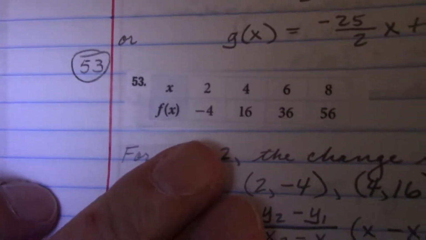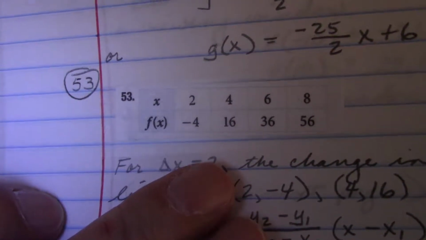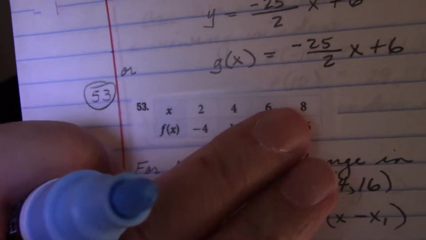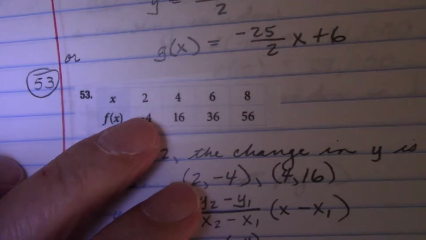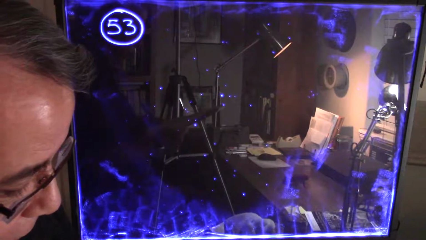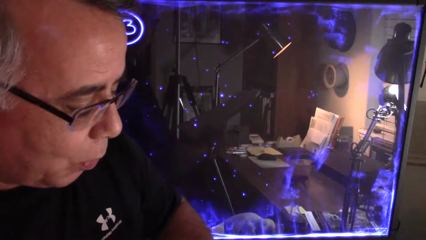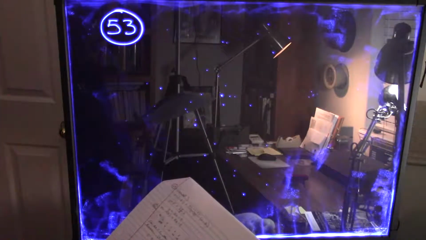Number 53. So here's the table. Note that delta x is 2. 2 plus 2 is 4. 4 plus 2 is 6. 6 plus 2 is 8. So delta x is always 2, and that's good. And then what's the change in y? It's always 20. You add 20 to each y entry, you'll get the next one. So that means you have a constant delta y over delta x, and so that's a constant slope, so we have a linear function.